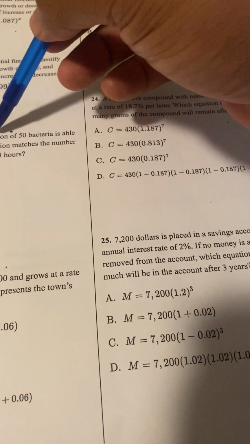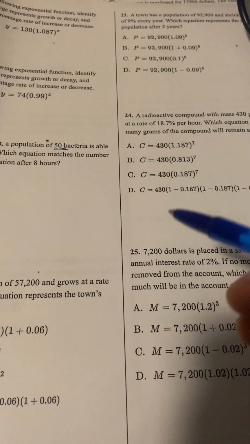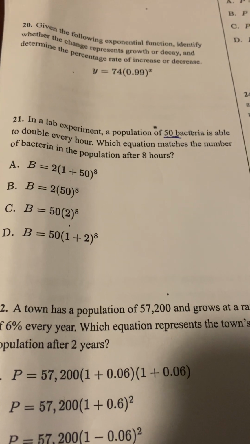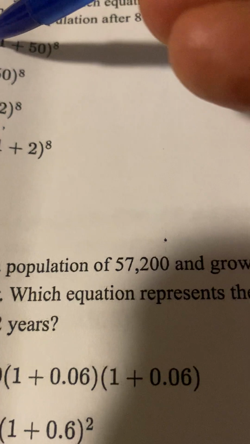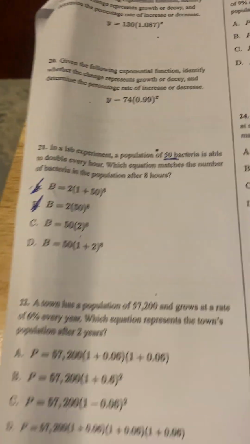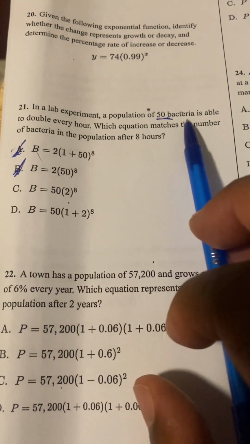So let's look at 21. In a lab experiment, a population of 50 bacteria. So that means I'm looking for 50 to start off. Right away, if I don't see 50 after B equals, which is bacteria, I'm going to eliminate A on 21 and B, because 2 is starting off. See how 50 needs to be out here, so I'm only looking at C and D, based off of what I just read: 50 bacteria is what it starts with.